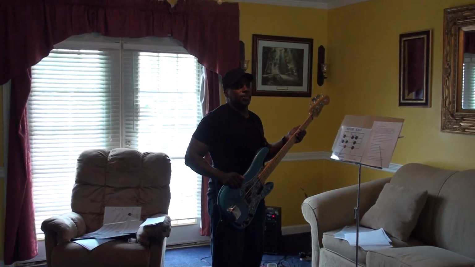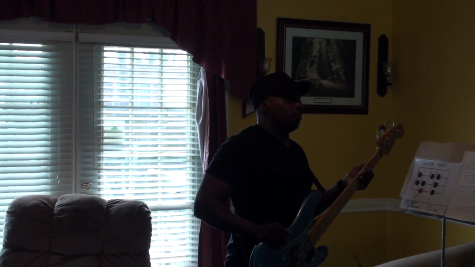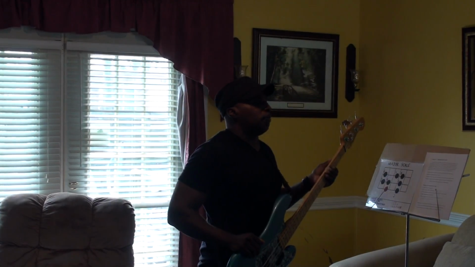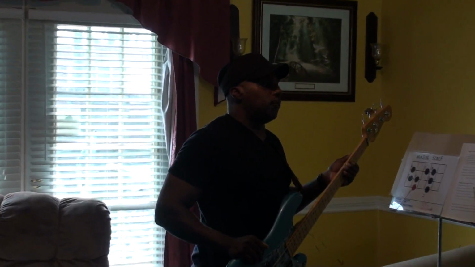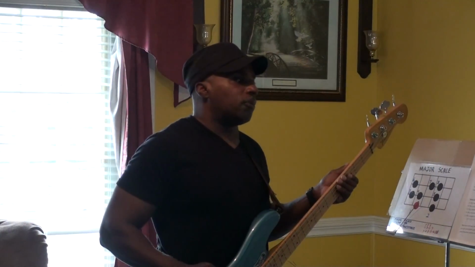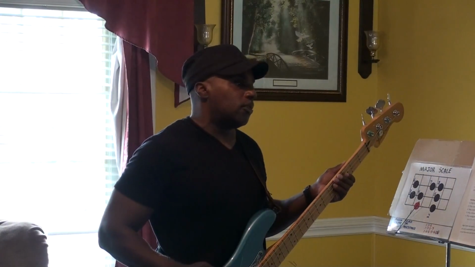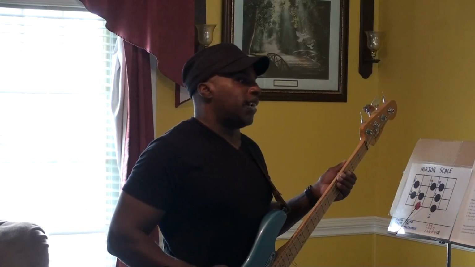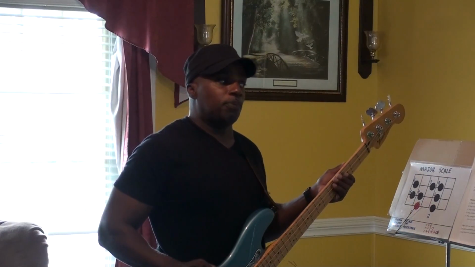Lesson 4 is building bass lines from scratch. And here it says, as a bass player in a band or studio environment, sometimes you are given sheet music that only contains the chord progressions. You often have to come up with the original bass lines to the chord progressions of the song. Below are some ideas used to help build bass lines using the major scale.